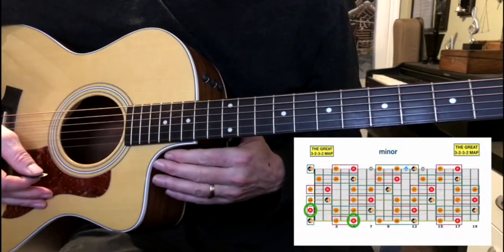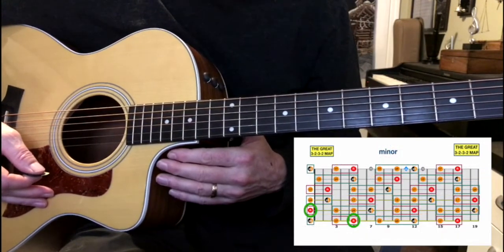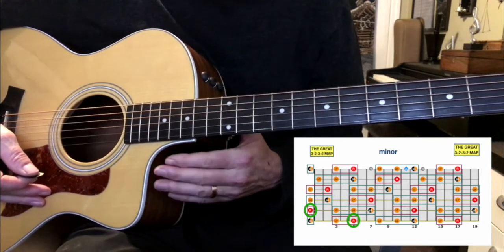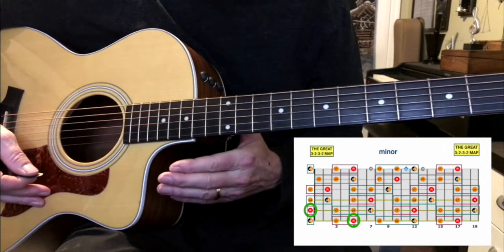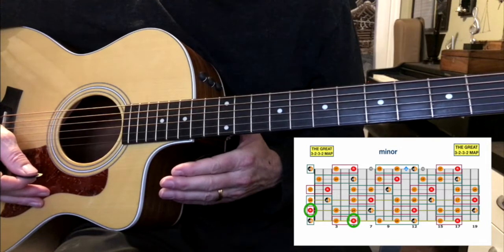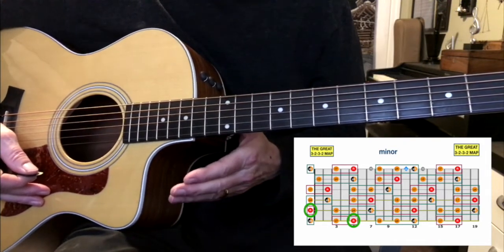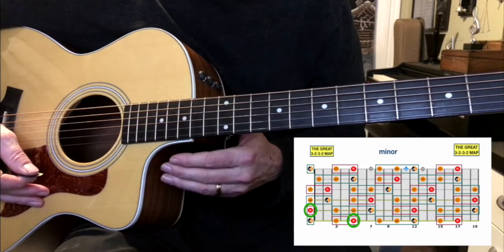Now obviously that's for the major scale, and the minor scale is a very, very similar map. In fact, you can see that the green boxes and the purple boxes are all the same. But the actual notes, if you will, are different because you're playing in a minor key. But it's still exactly the same process.